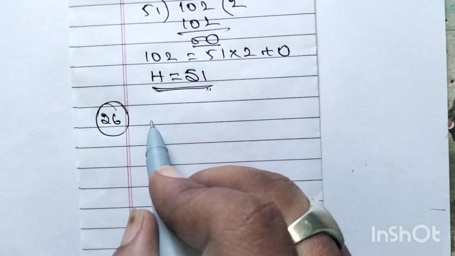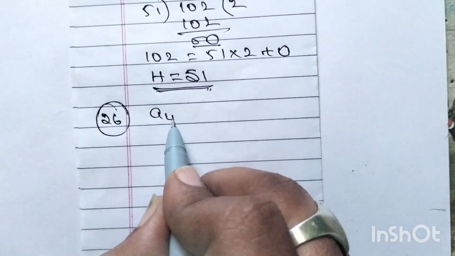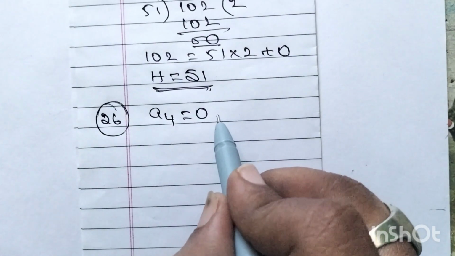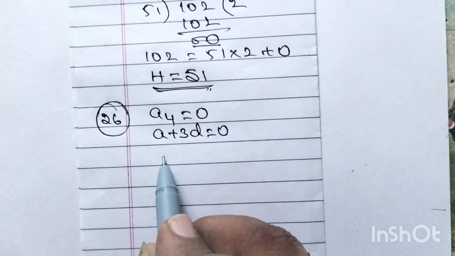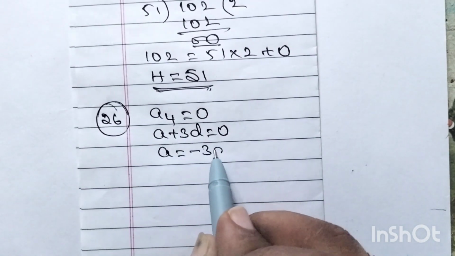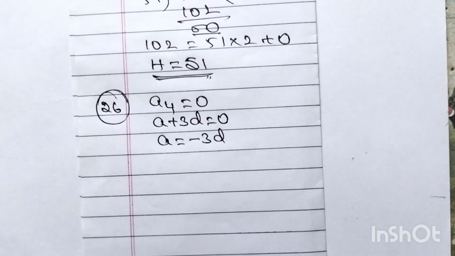So 26th question, they have given fourth term of an AP is 0. So fourth term means A4 is equal to 0. So this can be written as A plus 3D is equal to 0, or you can write it as A is equal to minus 3D. Where A comes, there you have to substitute minus 3D.